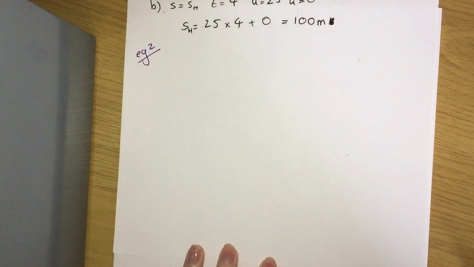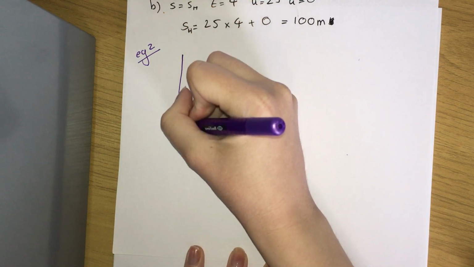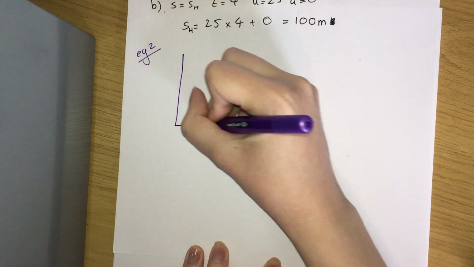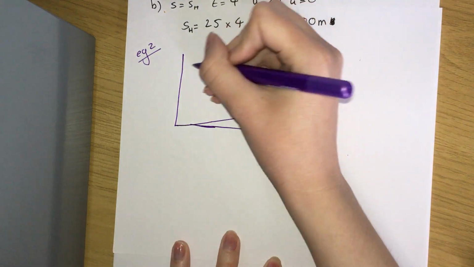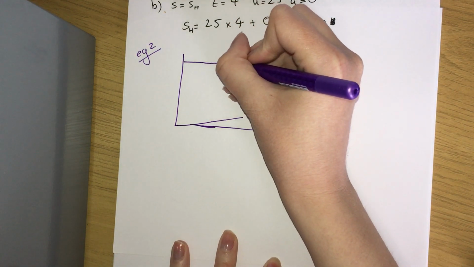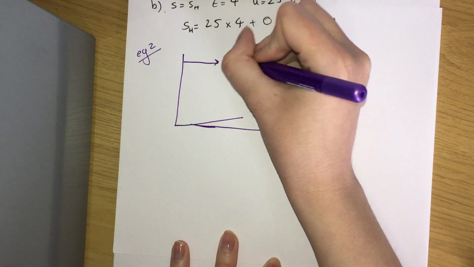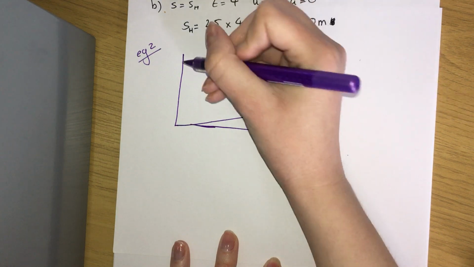A particle is projected horizontally with a velocity of 15 metres per second. Oh, that is not a good straight line. Neither of those are a good straight line. All right, we'll deal with it. I'm not going to draw it again. So there is a horizontal projection of 15 metres per second.